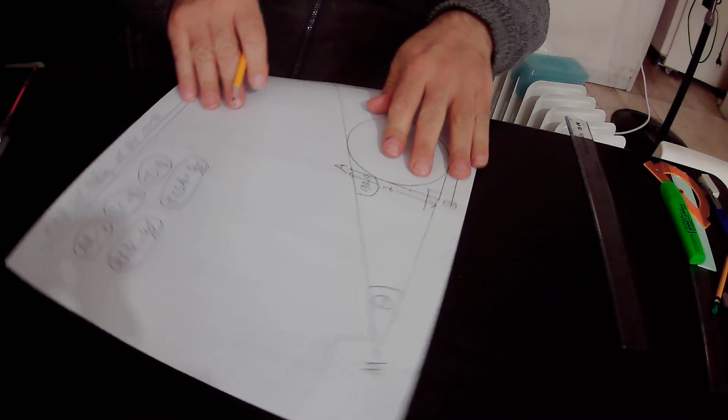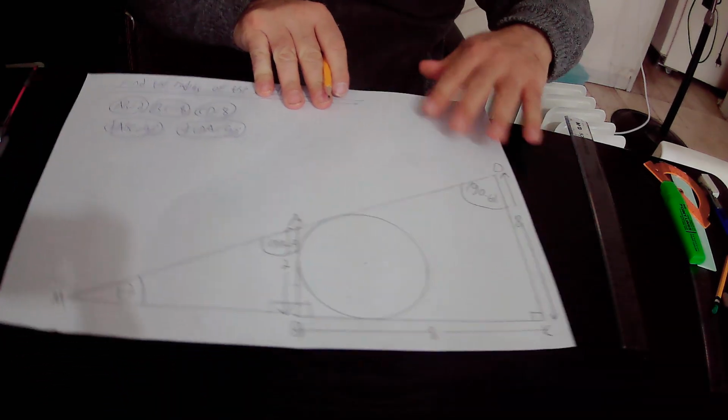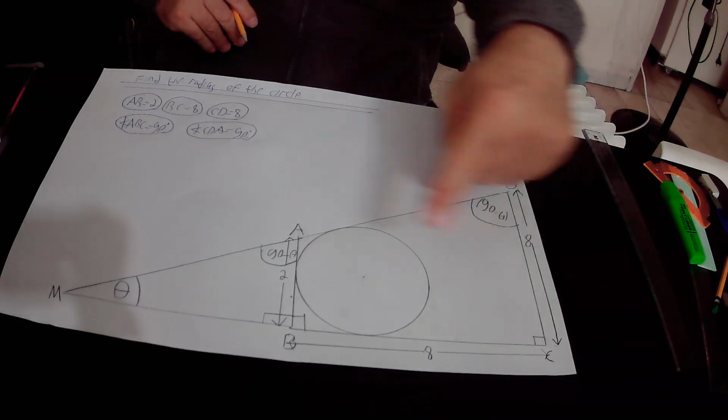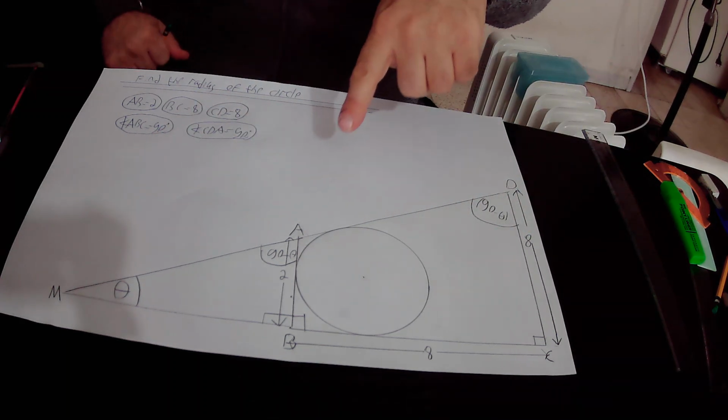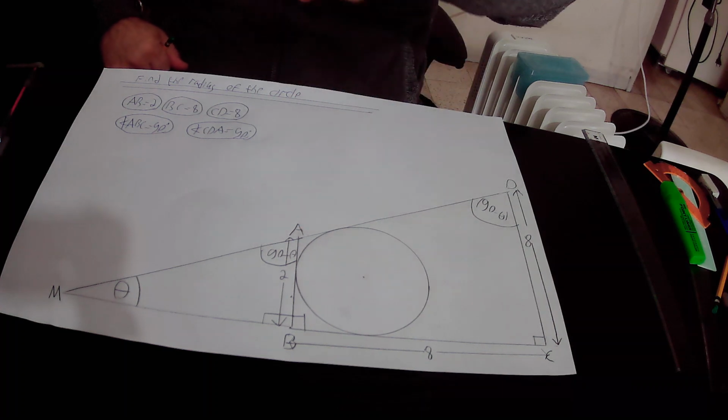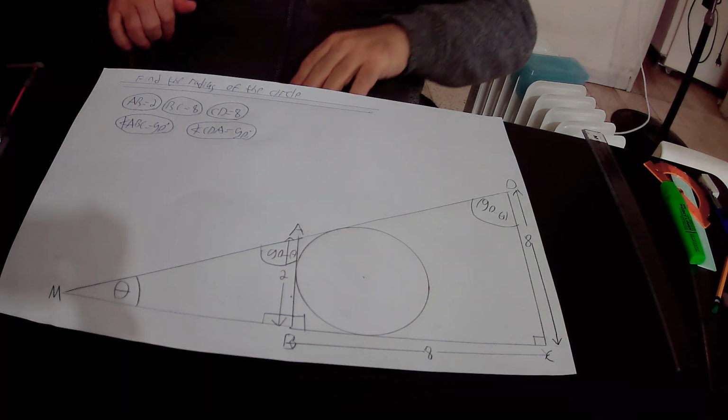In the next step, we prove that the right big triangle DCM is similar to the right small triangle, triangle MBA. So I write it down.